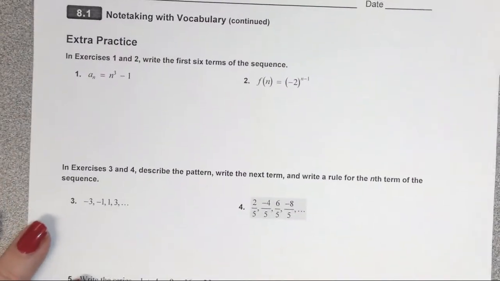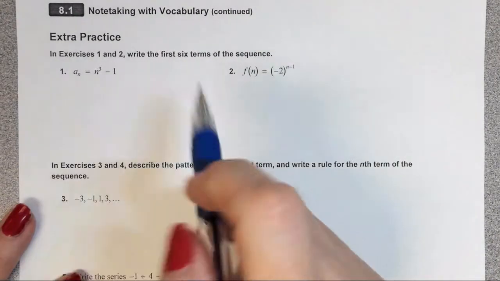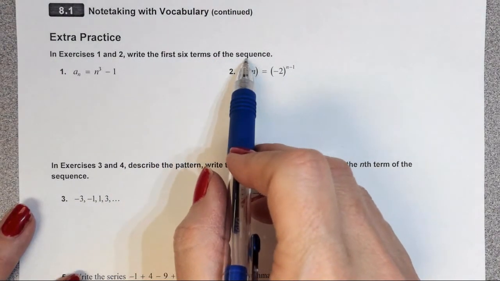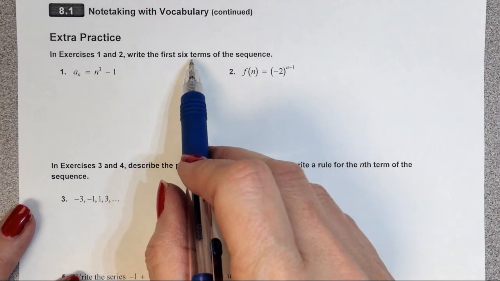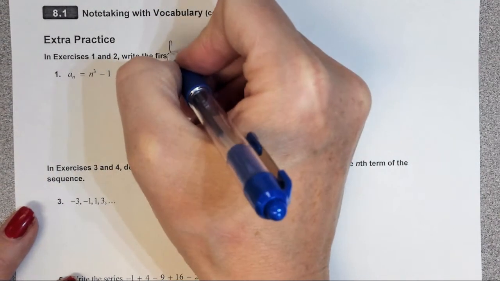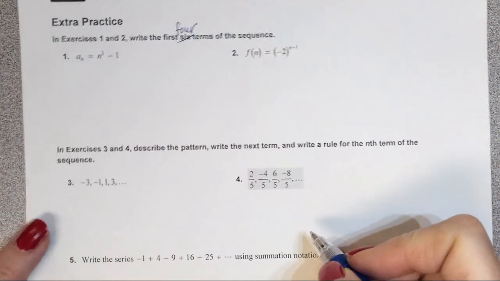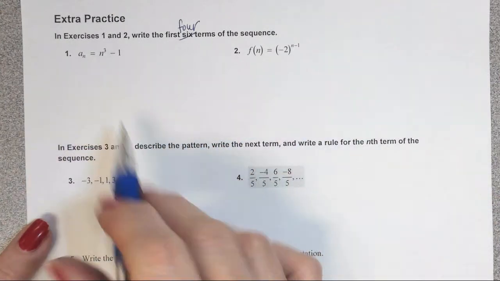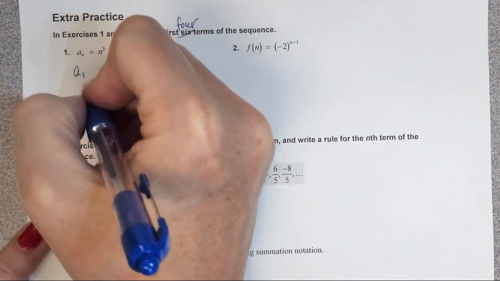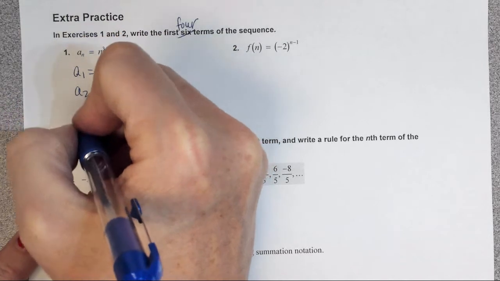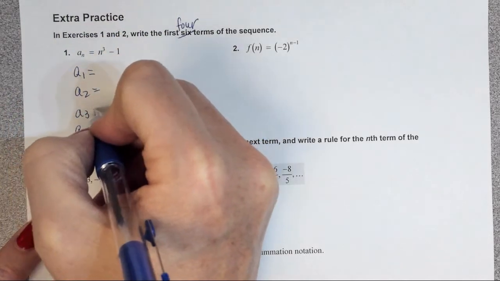All right, guys, let's go to the practice notes now. It says write the first 6 terms of the sequence. Anytime your book or this paper says 6 terms, we're just going to do 4. 4 is sufficient. So if we want to find the first 4 terms, we're going to plug in a sub 1, a sub 2, a sub 3, a sub 4.